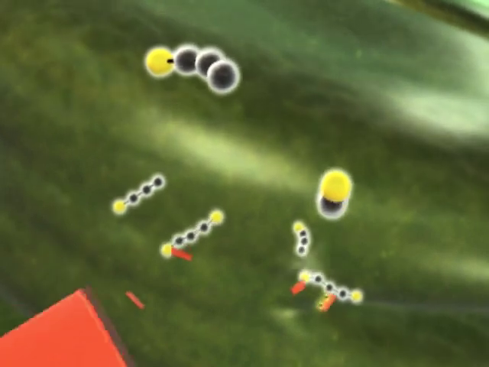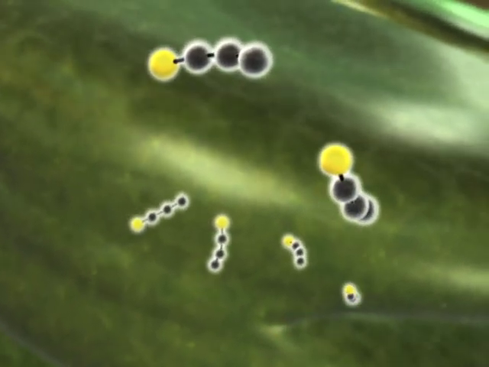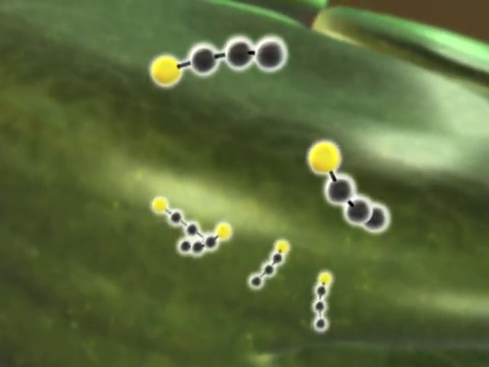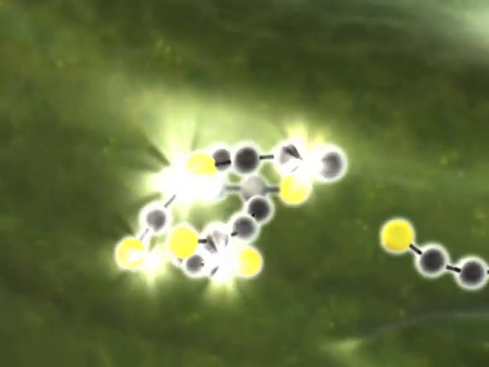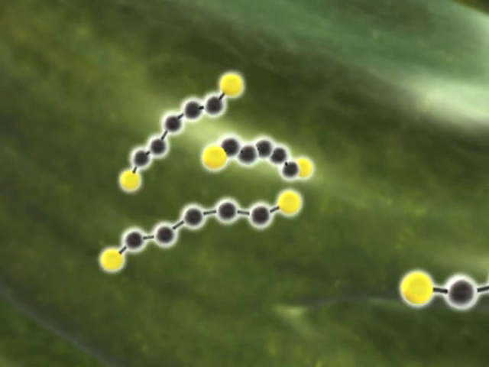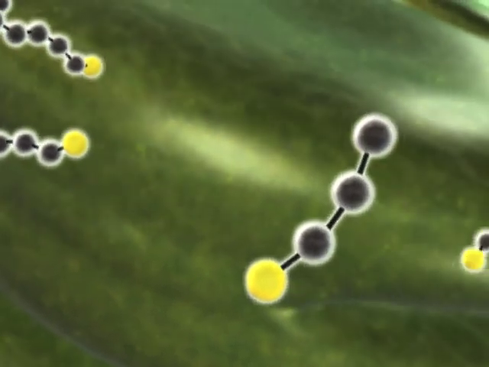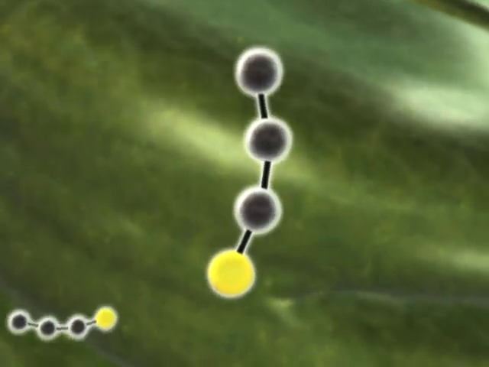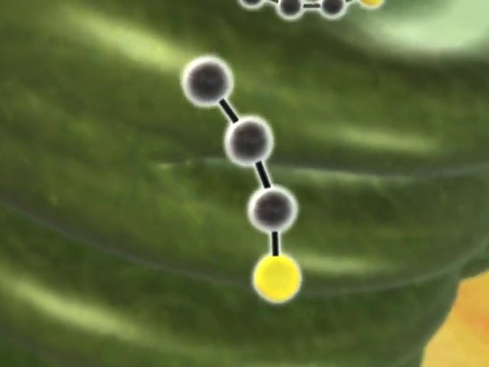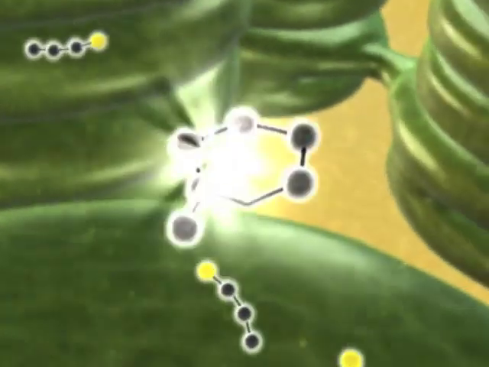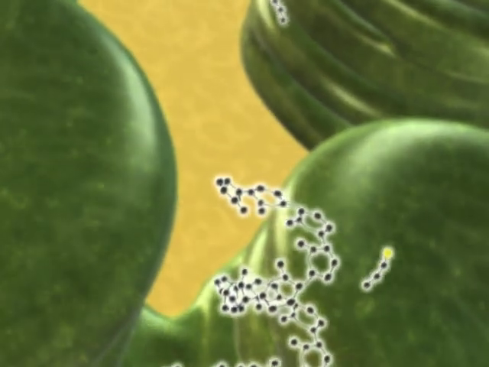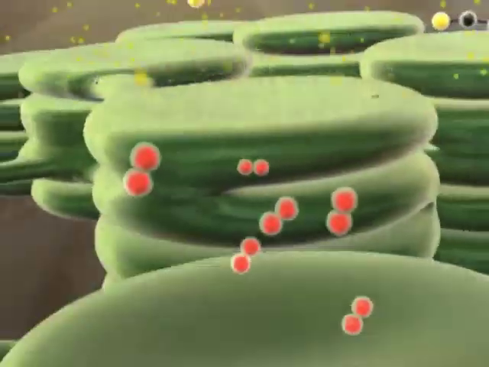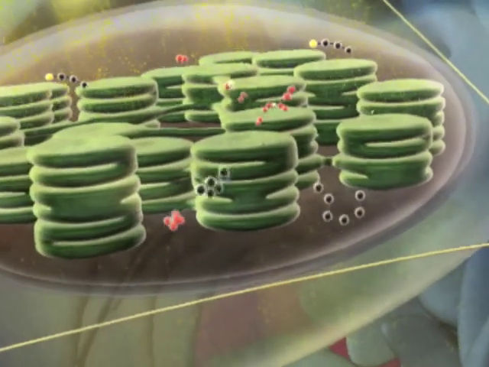Sugar molecules known as G3Ps are produced. Most of the G3Ps are rearranged back into RuBPs that will begin the Calvin cycle again. But the important product of photosynthesis is the remaining G3P sugar. Some G3Ps are used to build glucose, which can combine into starch or cellulose. Still other G3Ps form sucrose.